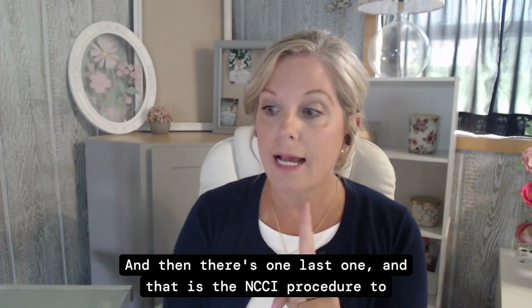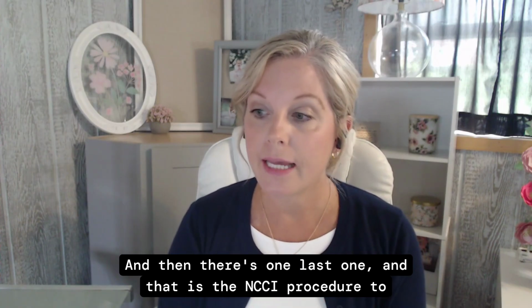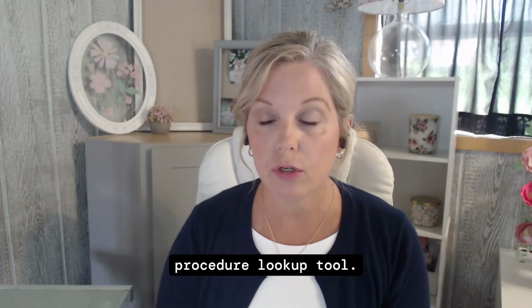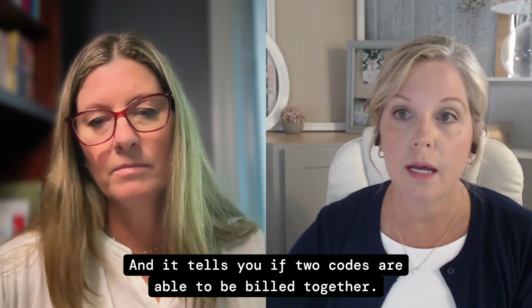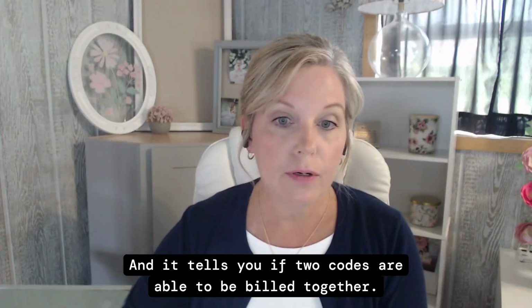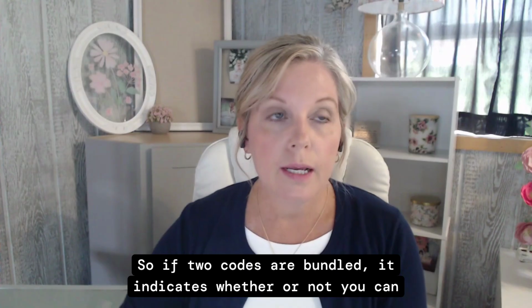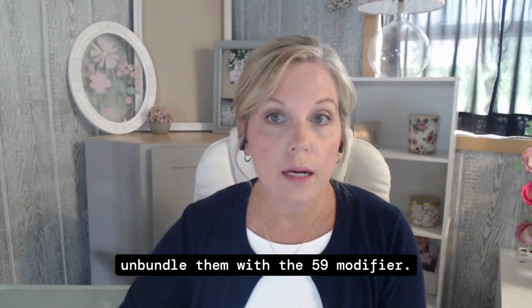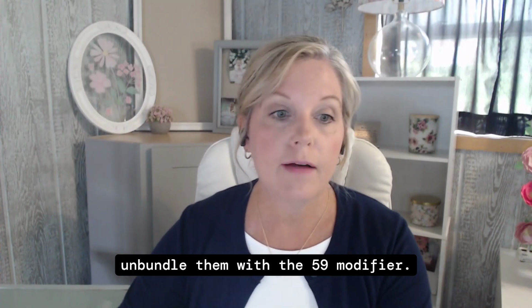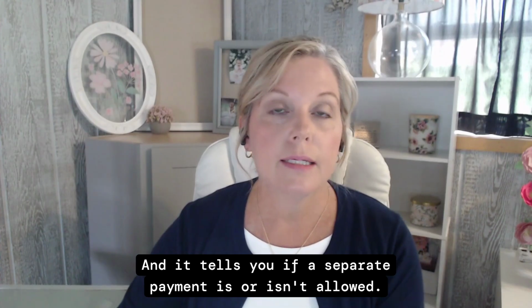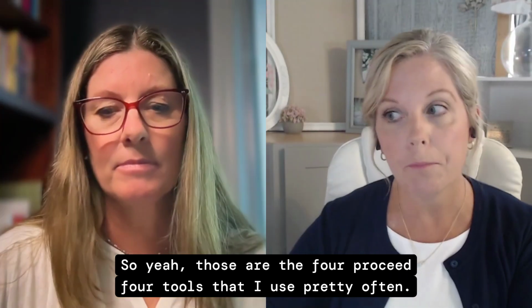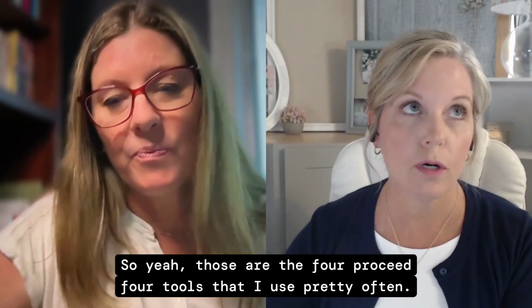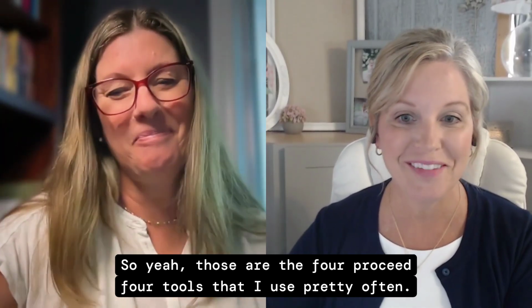And then there's one last one, and that is the NCCI procedure to procedure lookup tool. And it tells you if 2 codes are able to be billed together. So if 2 codes are bundled, it indicates whether or not you can unbundle them with the 59 modifier. And it tells you if a separate payment is or isn't allowed. So yeah, those are the 4 tools that I use pretty often.